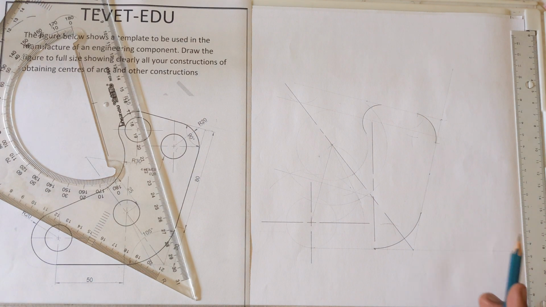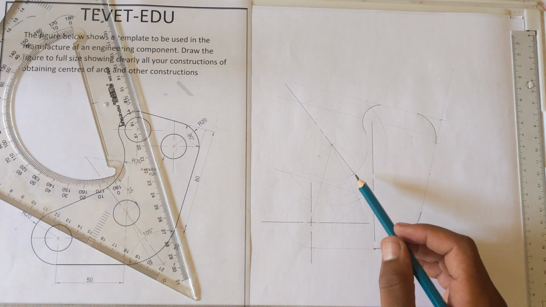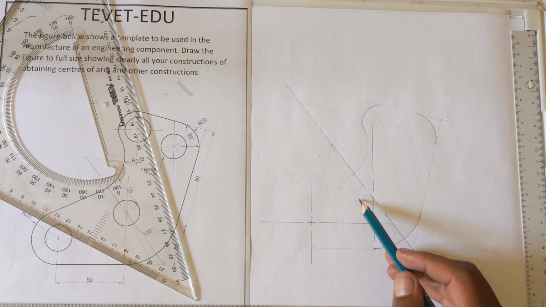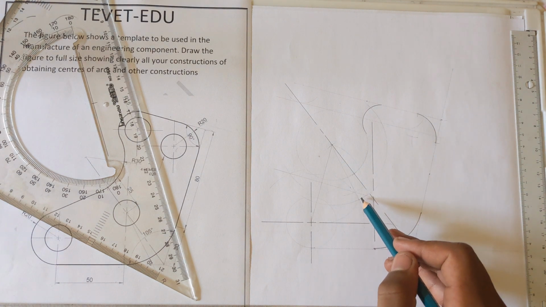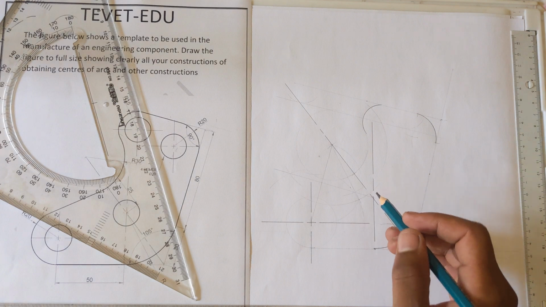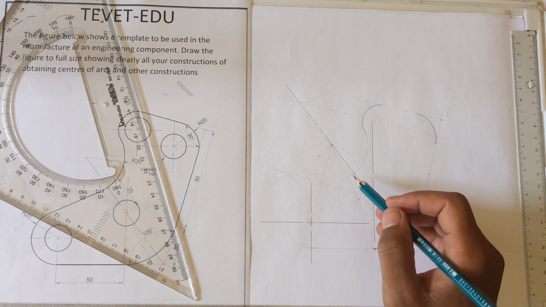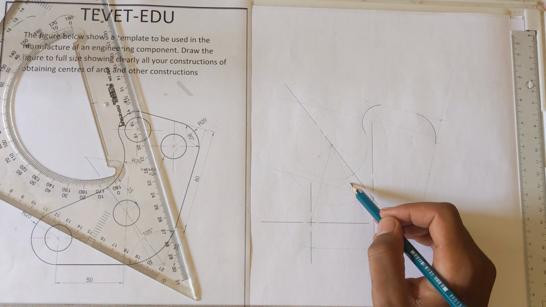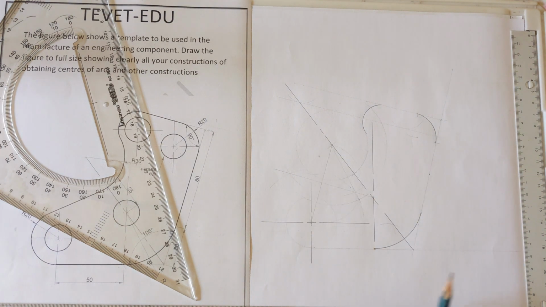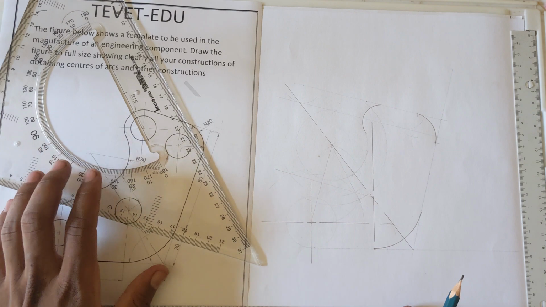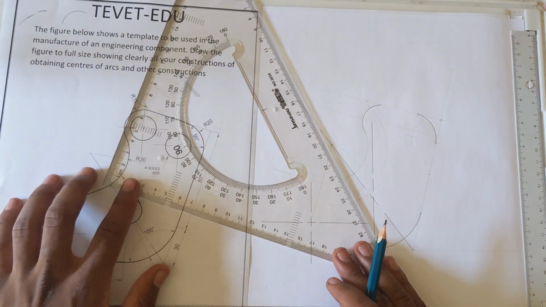So after drawing a line from this center to the point where the arc and the semicircle are meeting, you want to draw another line that is parallel to this one from this center but going in the opposite direction like that. So to do that, you can use the set squares.